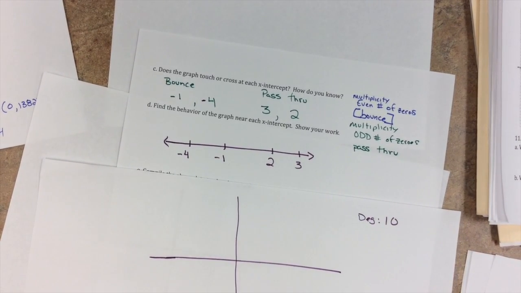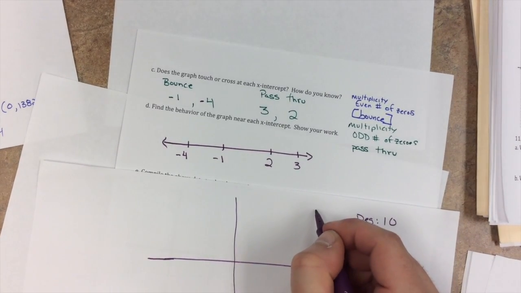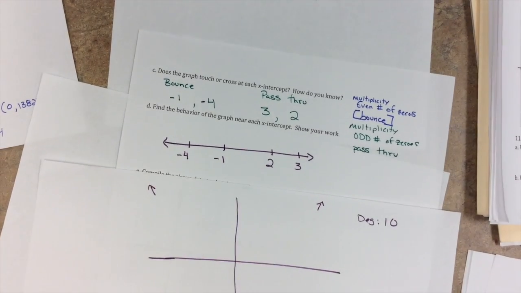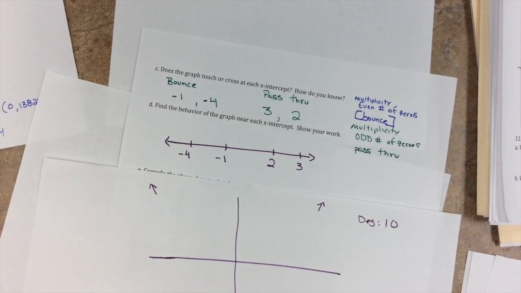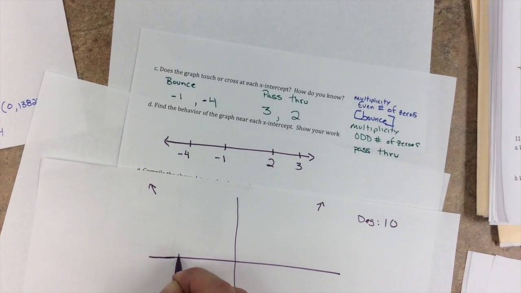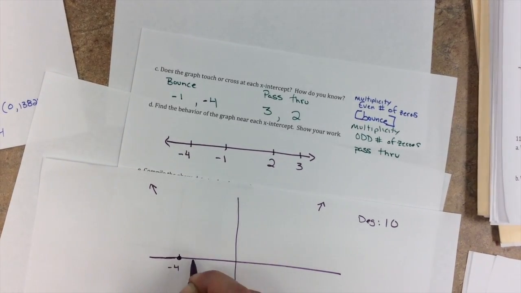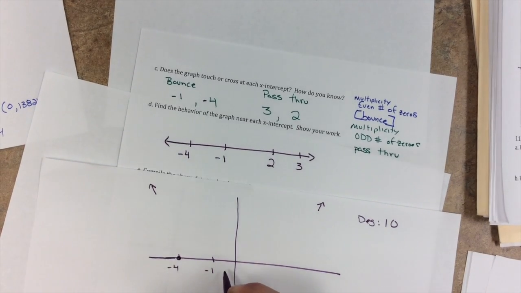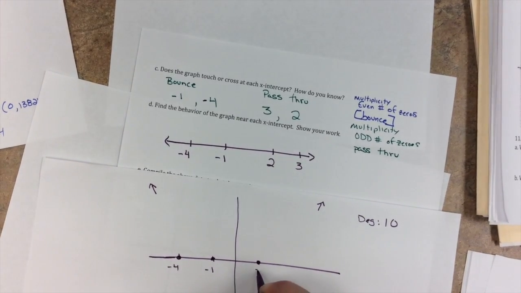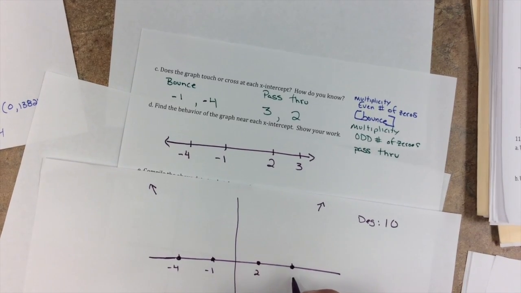If it's of degree 10, then we know that the end behavior is going to look something like an x squared graph. So now we're going to put our zeros in. We have -4, -1, 2, and 3.